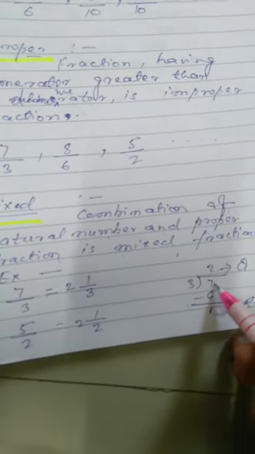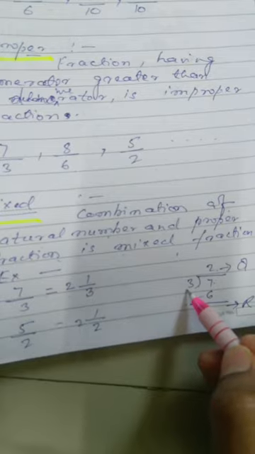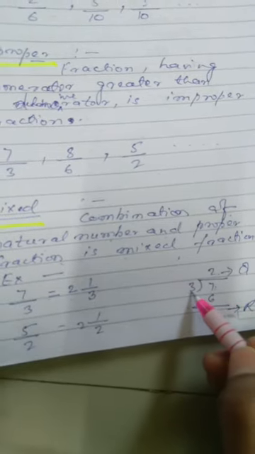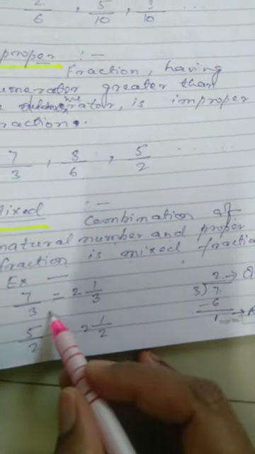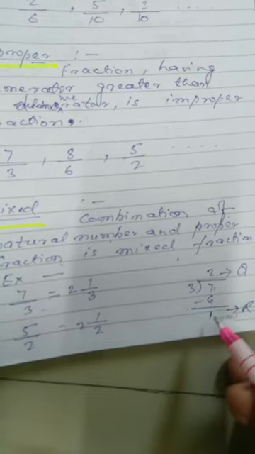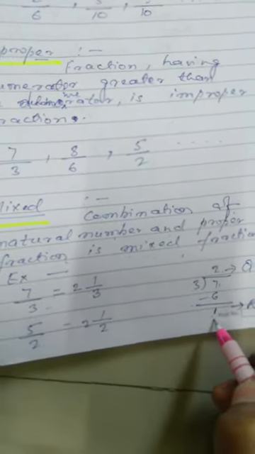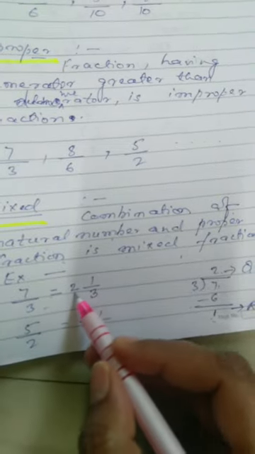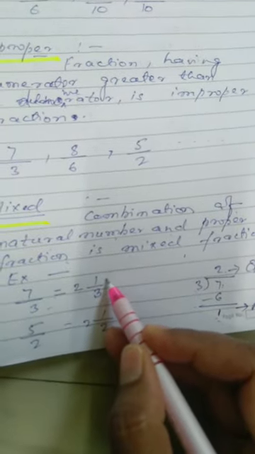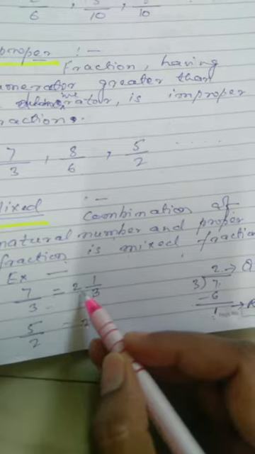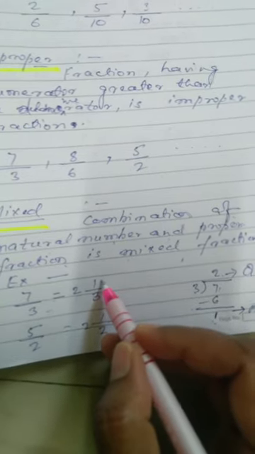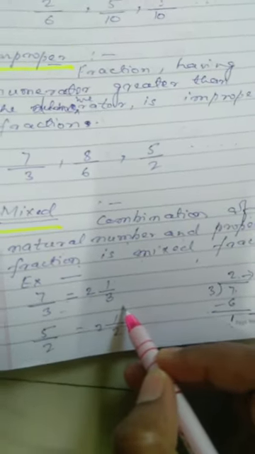We can divide the numerator by denominator. Here denominator is 3. We can divide, and here we get quotient 2 and remainder 1. Remainder should be here, this is 1, and quotient here. 3 twos are 6 plus 1, 7. We get mixed fraction.